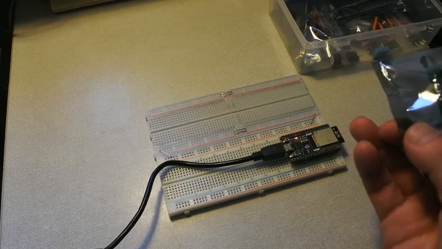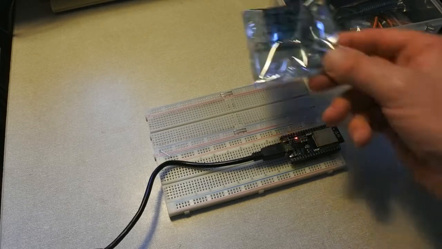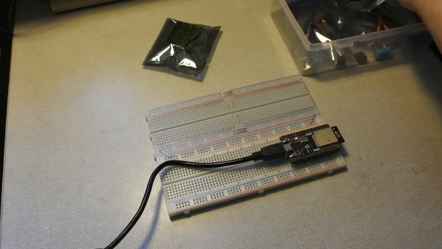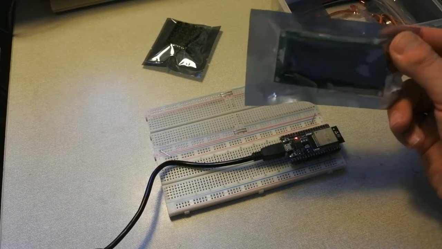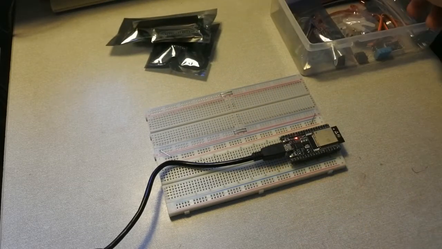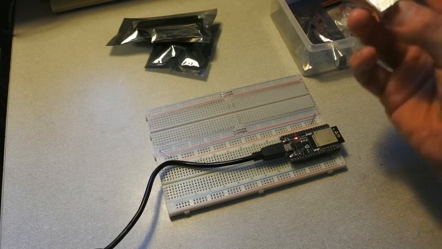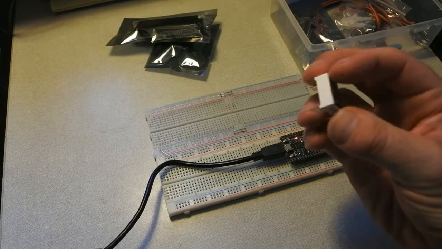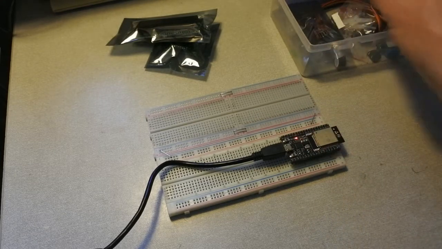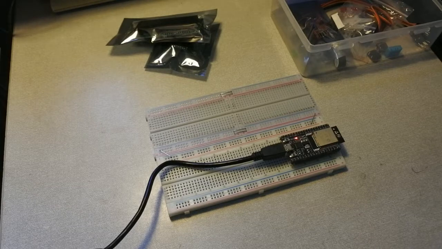Let's say this array 4x4 push button, or this LCD, or this 7-segment display, of which I have two. There's not much to do. And there's no LED on it.